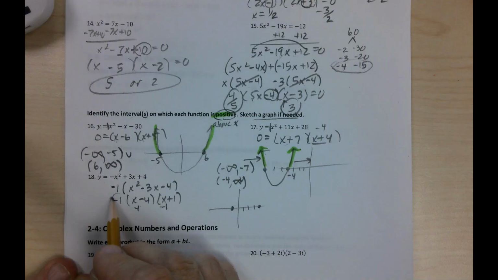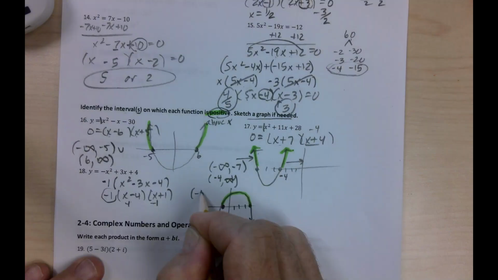Red face, so it goes up and it comes down. So where's my positive on this one? Right here. So what is 1 all the way to 4? There's the positive interval of the green space.